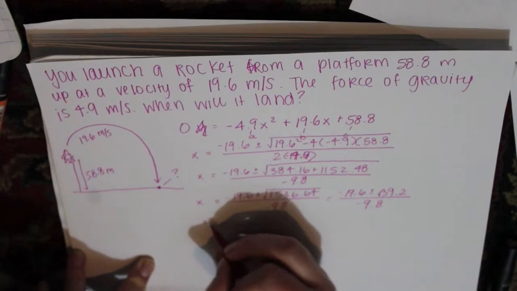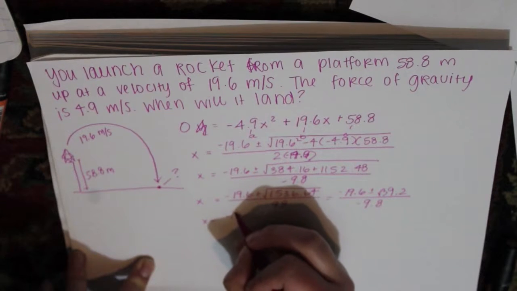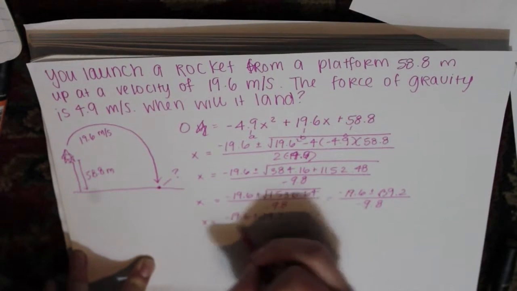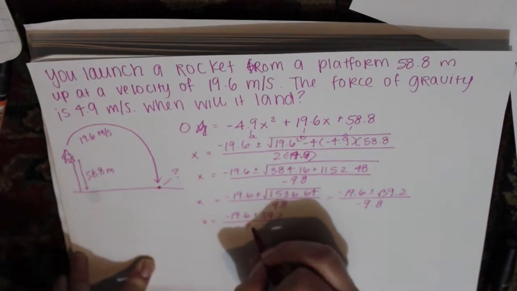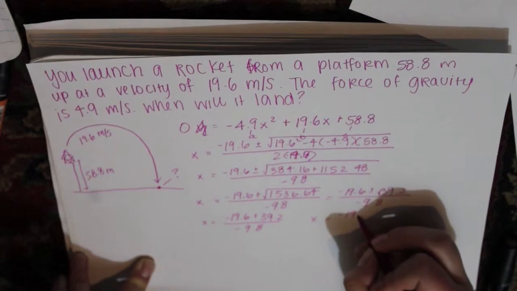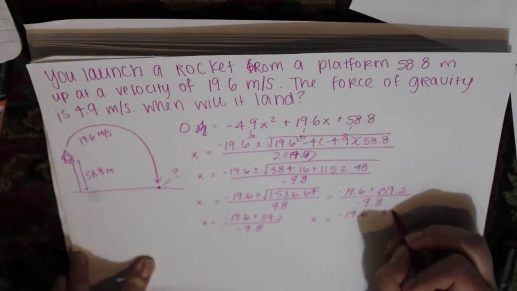Now from here we can split it into two separate problems. X equals negative 19.6 plus 39.2 over negative 9.8 and negative 19.6 minus 39.2 over negative 9.8.